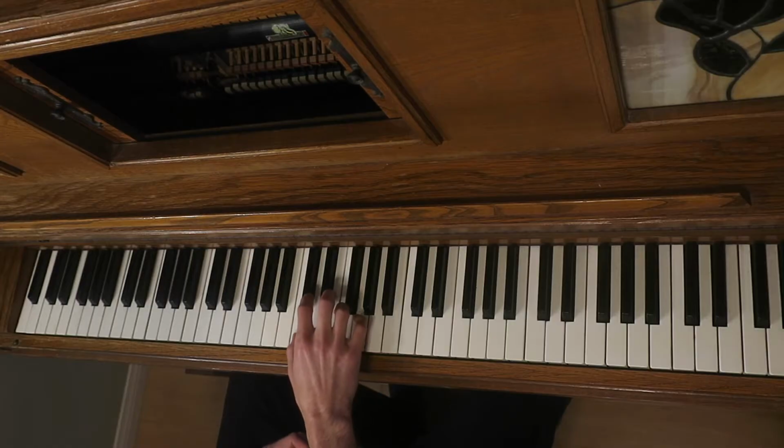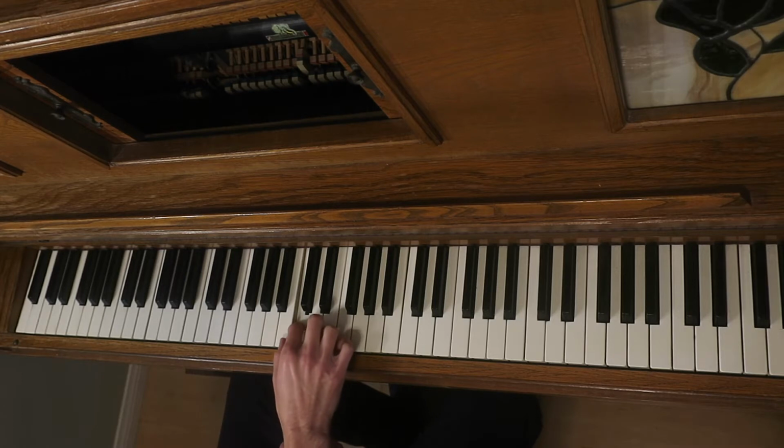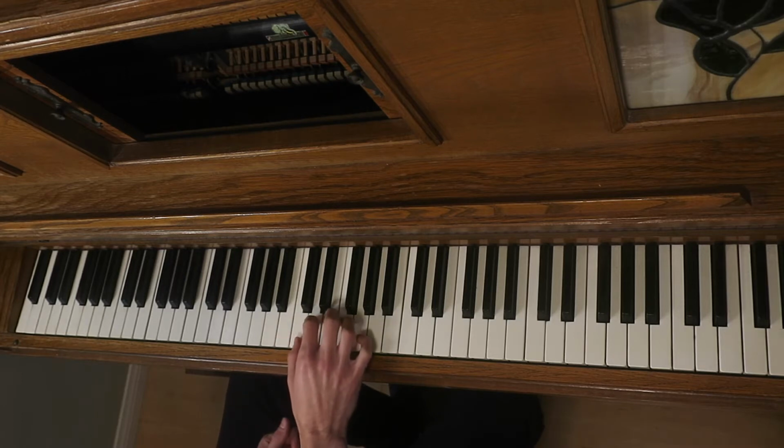So first, to understand scales, you have to understand whole steps versus half steps. A half step is the next immediate note on the piano, whether it's black or white. So this is a half step up, this is a half step down. A whole step is two half steps combined, or when you skip a note, whether it's black or it's white.